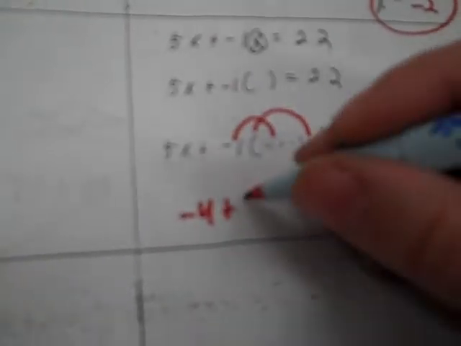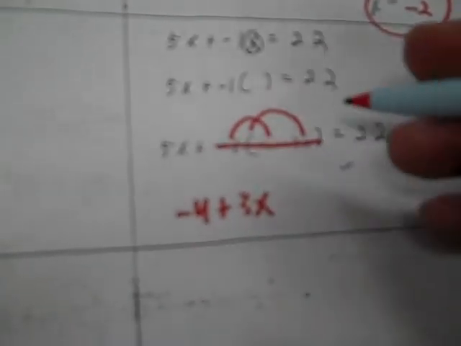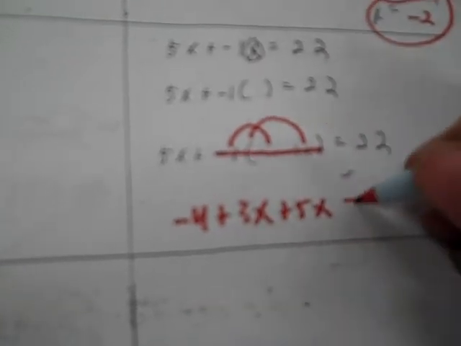Okay, then my last one, 5x plus negative 1y equals 22. The y, and then replace that with what it is equal to. And I'll be solving for x first, so it would be smart to circle that, because that's the letter I have. So I take negative 1 times 4, that's negative 4. And I take negative 1 times negative 3, that's 3 with x. Okay, before I have equals, I need to add a 5x, and then equals 22.